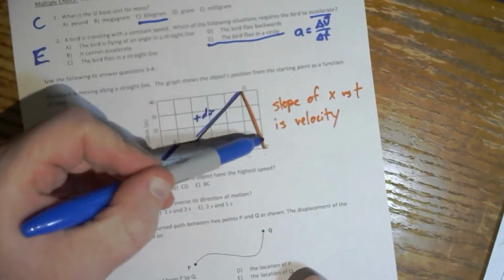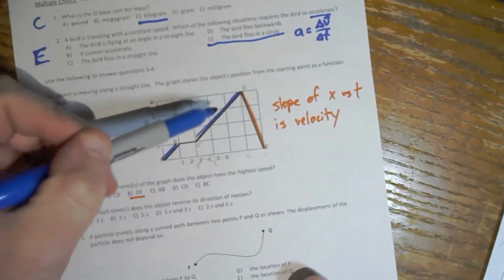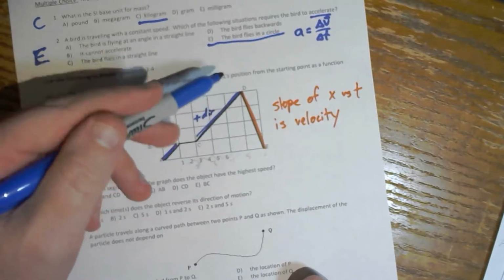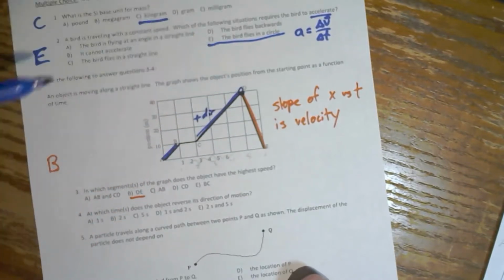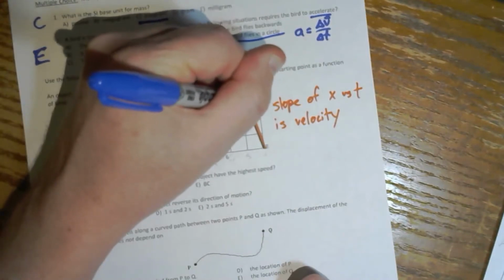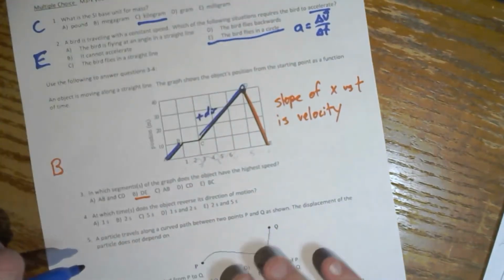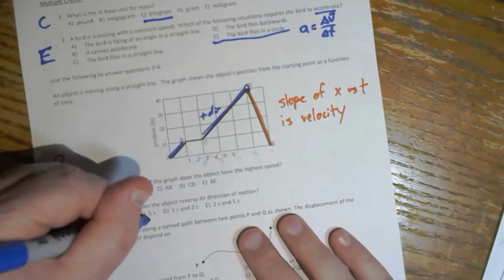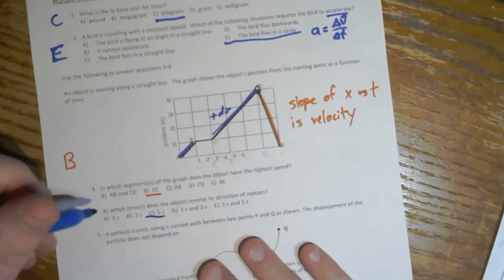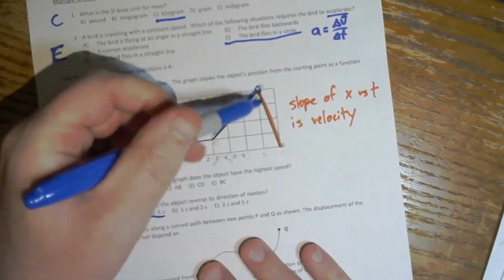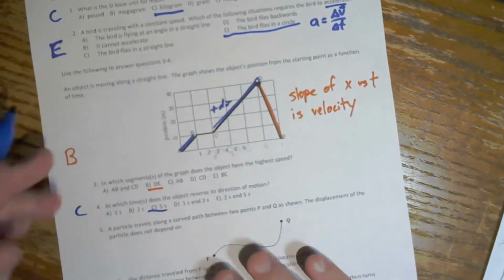But segment DE has a negative slope, so that's where it's moving in a negative direction. And so its direction of motion changes whenever that slope goes from positive to negative. So the answer for that question is C. It occurs at 5 seconds whenever that slope changes.